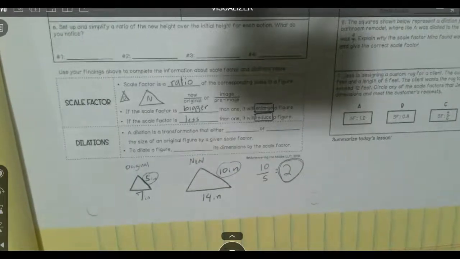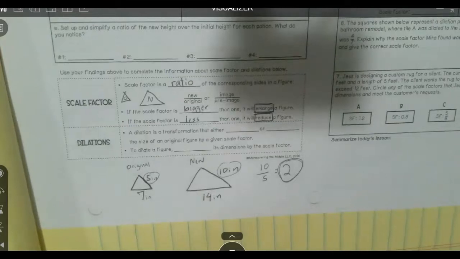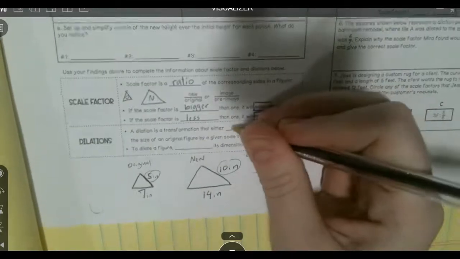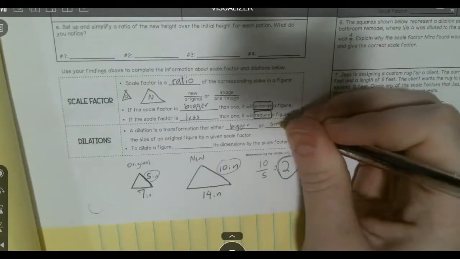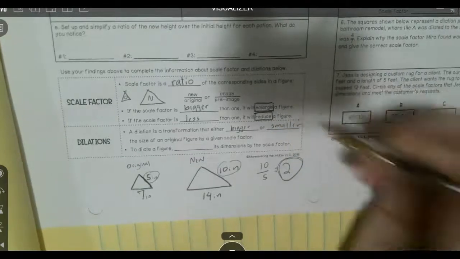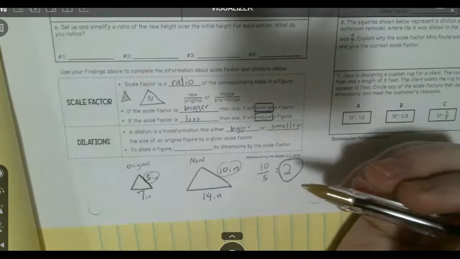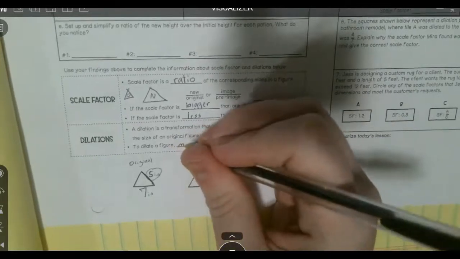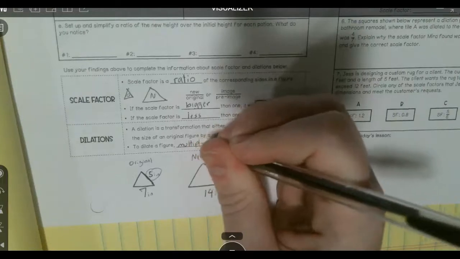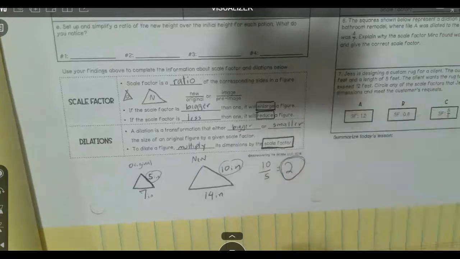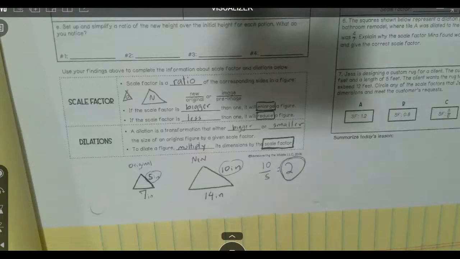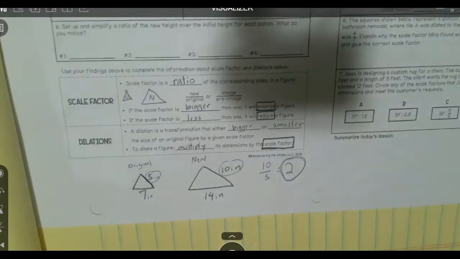Now, a dilation is a transformation that either makes something bigger or smaller, reduces or enlarges the figure. To dilate a figure, all you have to do is multiply by the scale factor. Okay, so we're going to be doing a lot of multiplication. Now, because we know we're going to deal with some fractions and some decimals, this is a friendly reminder that if you're feeling a little rusty on that, your calculator can do it for you.